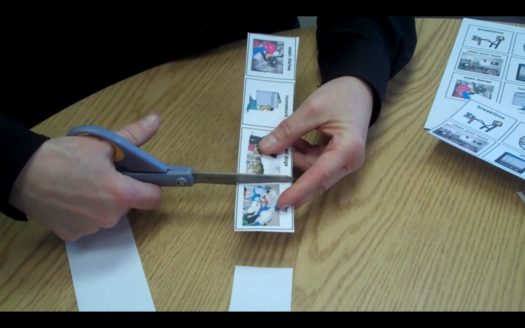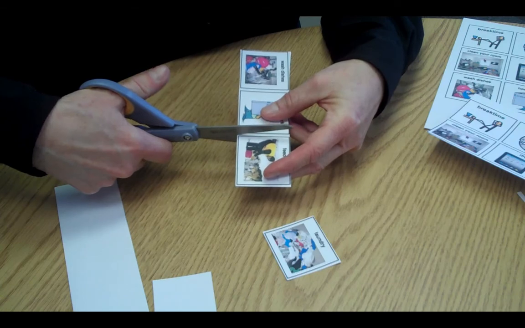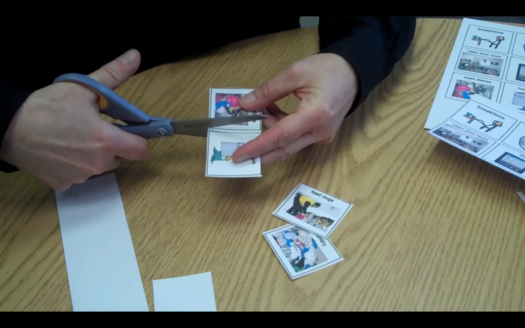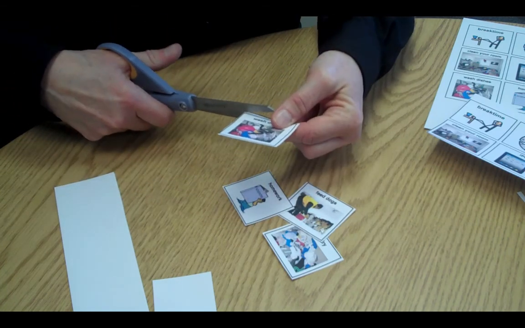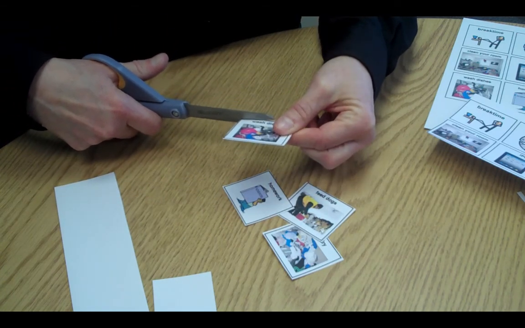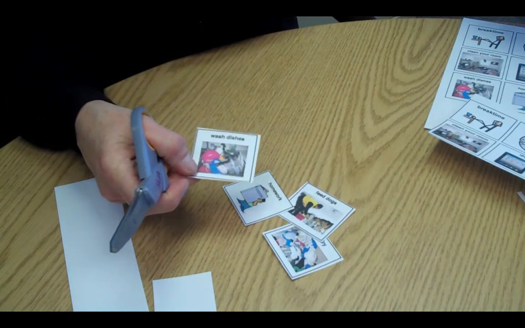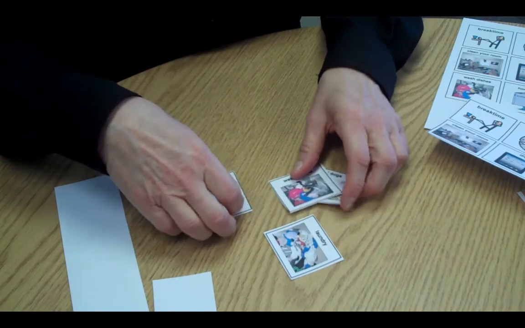And when laminating, it just works best to laminate the pictures individually. The lamination just stays together better. And if you have contact paper or clear package tape, that would work really well for the lamination as well.